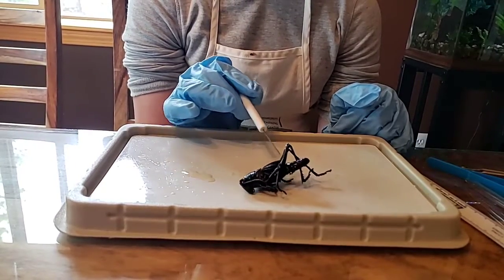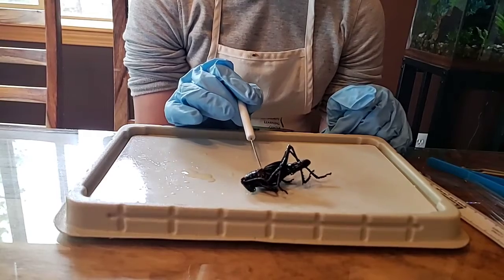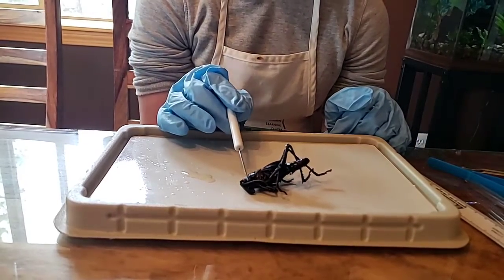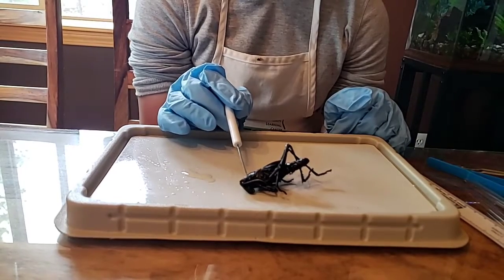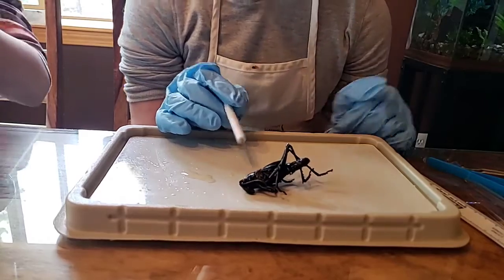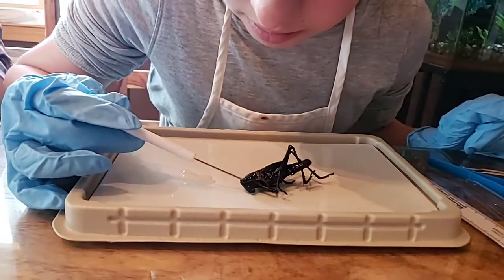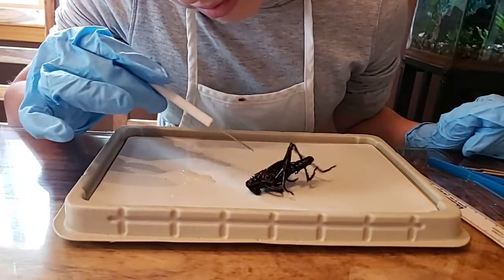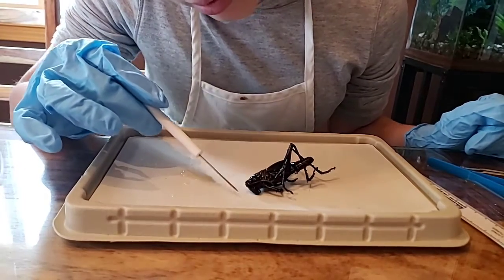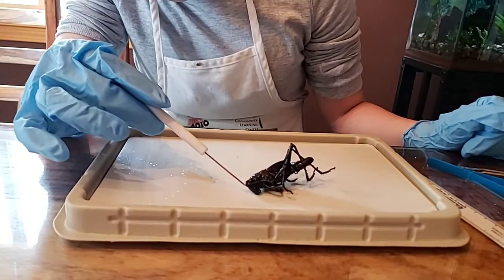All right. Number 4. The head of the grasshopper possesses sensory structures. Observe the 2 compound eyes and the 3 simple eyes located between them. So grasshoppers have a cool thing. They have 2 eyes on the side, and then they have 3 simple eyes all in the center. So like being able to walk and fly isn't cool.